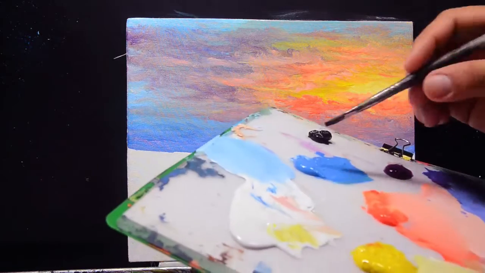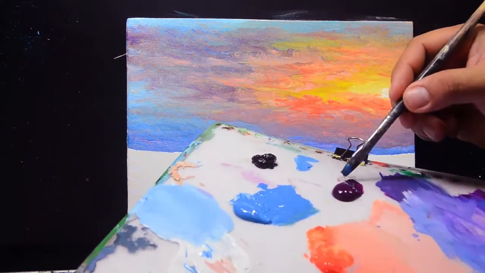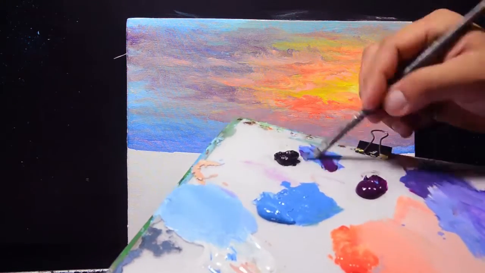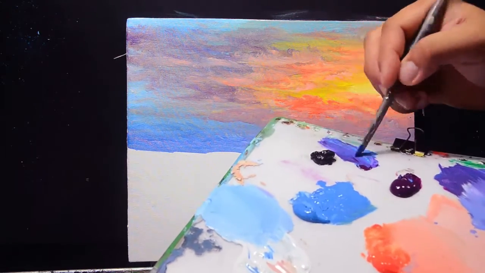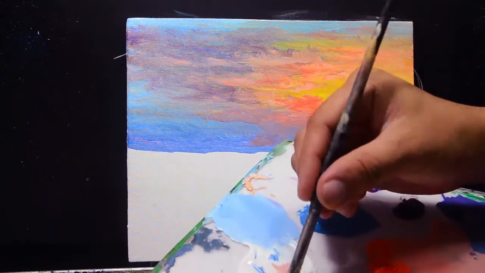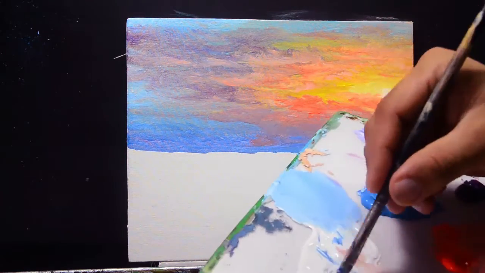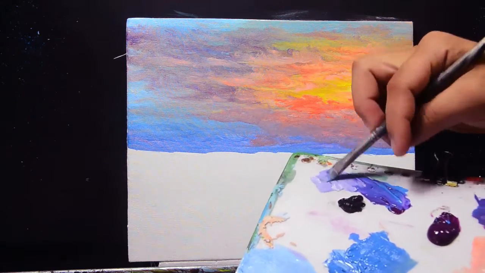Then after that, I'm going to mix the color of the cobalt blue and the violet color. Just add violet color and cobalt blue. Just add a small amount of titanium white to create a very lighter blue violet. Just like this here.